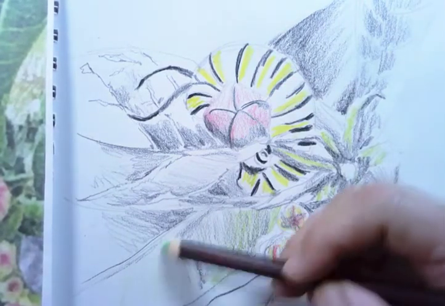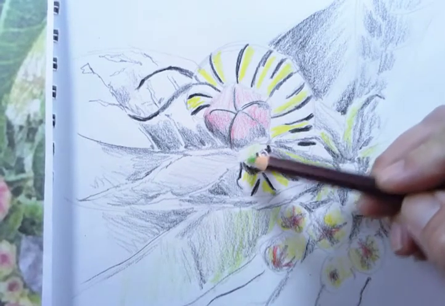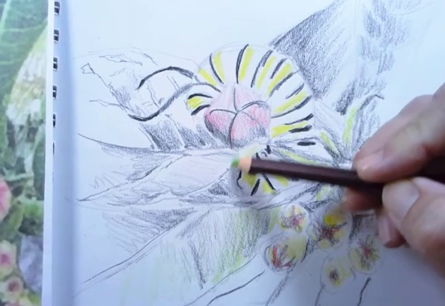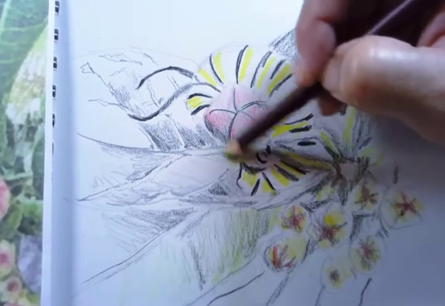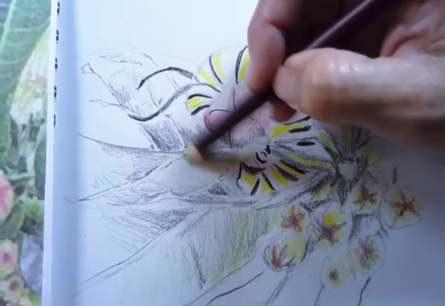And then I'm just going to have the color fade off, just like my value gradation is doing.